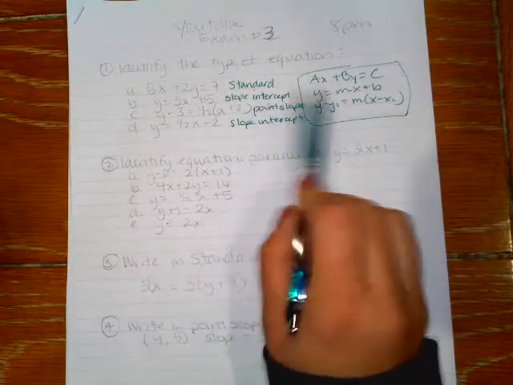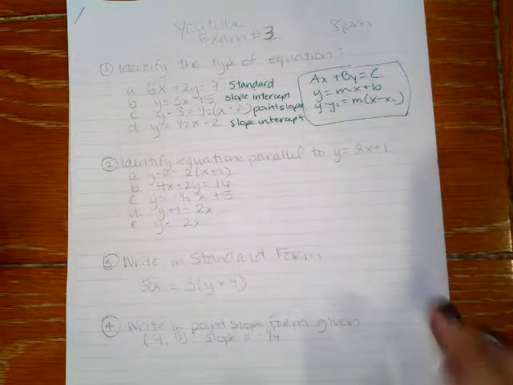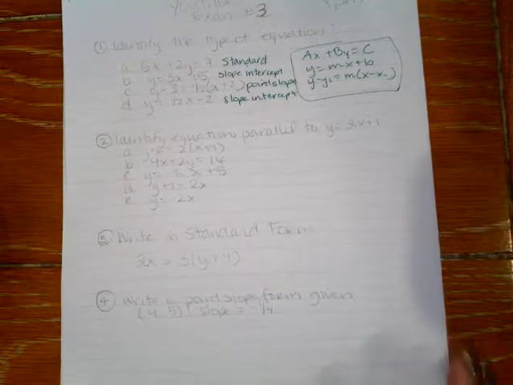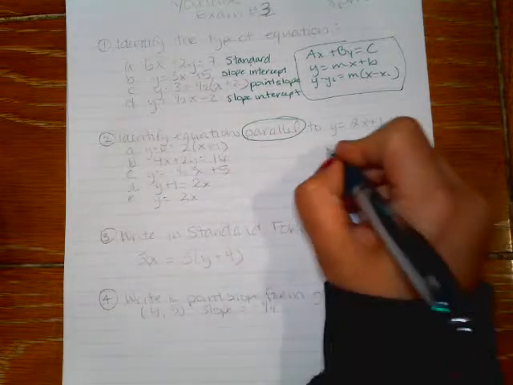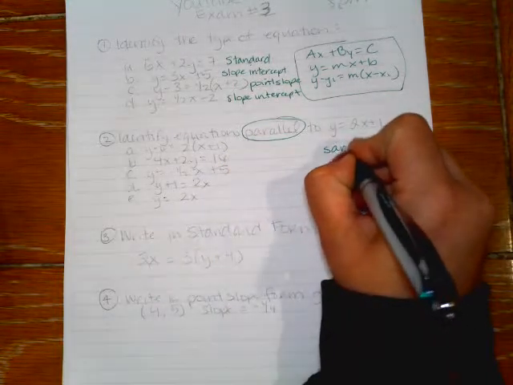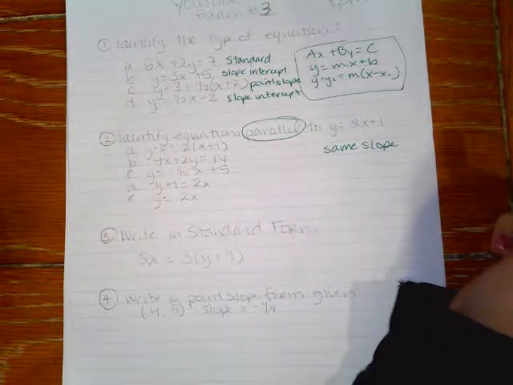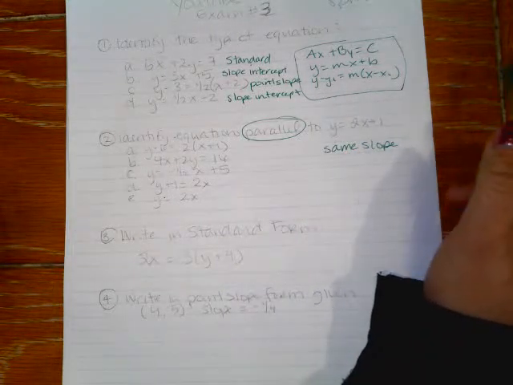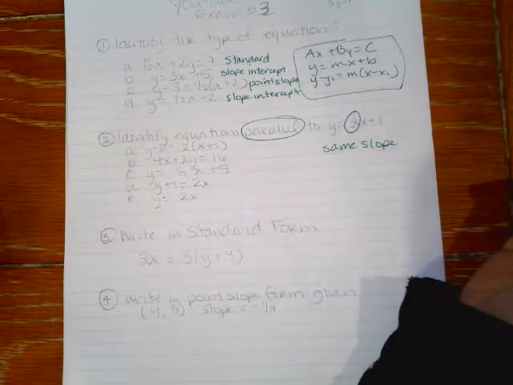Slope-intercept, I kind of wrote them on the same line. Point slope, and there you go. All right, identify equations parallel. Okay, parallel, and parallel, of course, means we're looking for the same slope. We're not interested in anything but the slope. We don't care about the y-intercepts. All we care about is this. And in this case, our slope is 2.